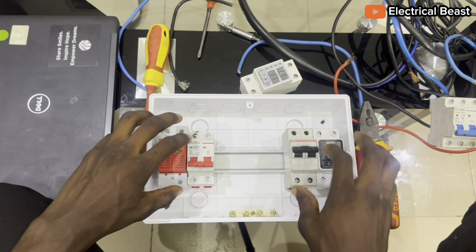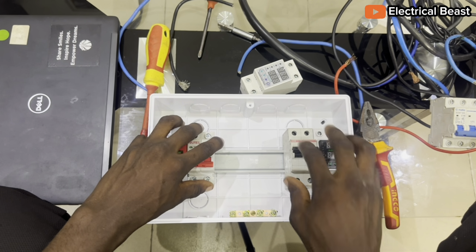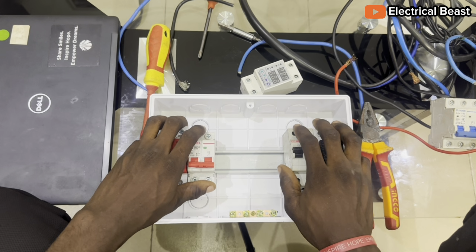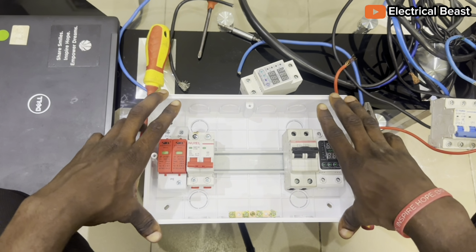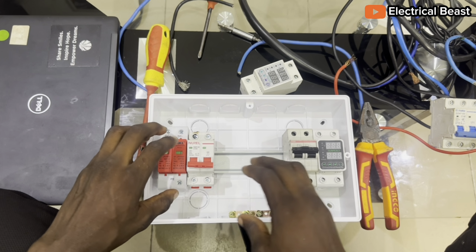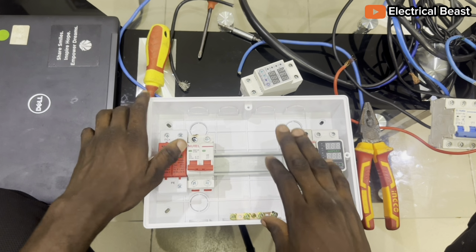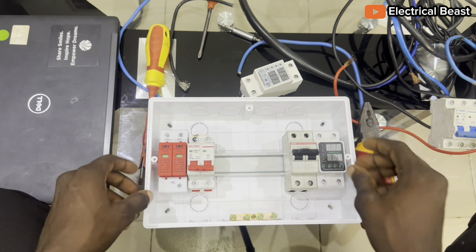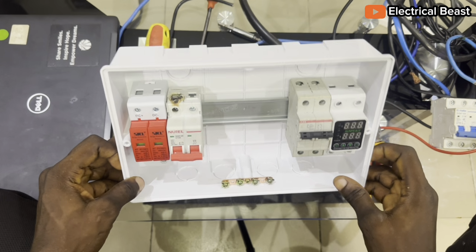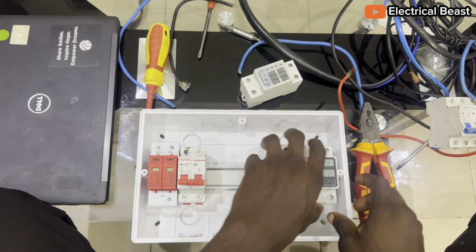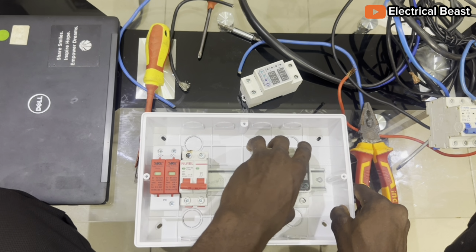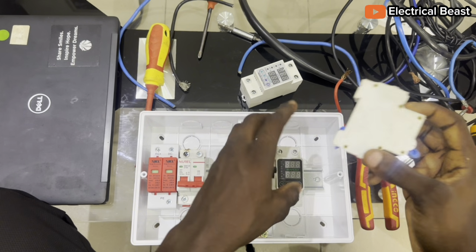Normally you try to separate the DC side from the AC side. In some cases, you might need to use more than one of these boxes. If you have a lot of devices to connect, all the AC to one box, then all the DC to one box. But you can as well use one box to connect all of the devices. For the AC side, you can add the AC output breaker.